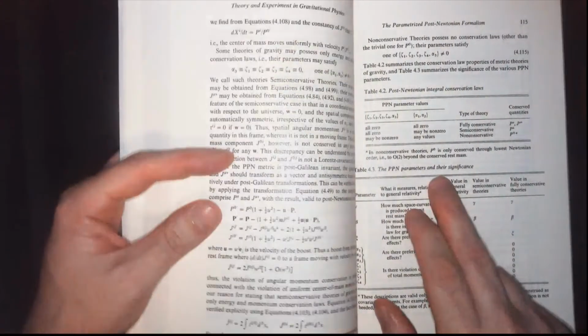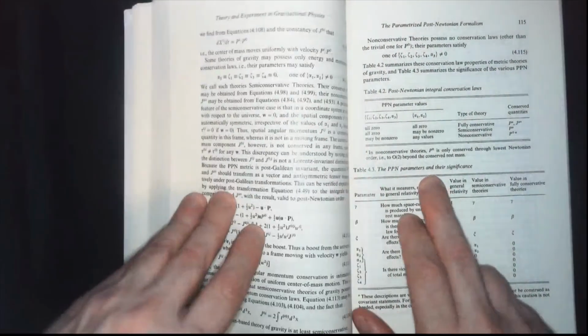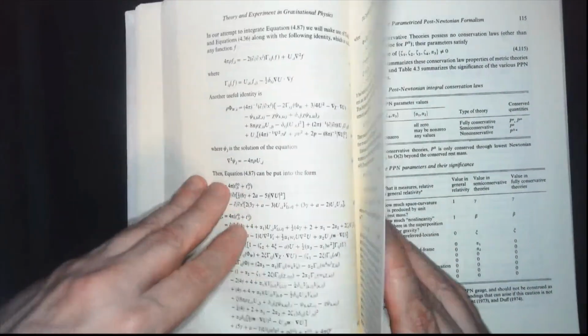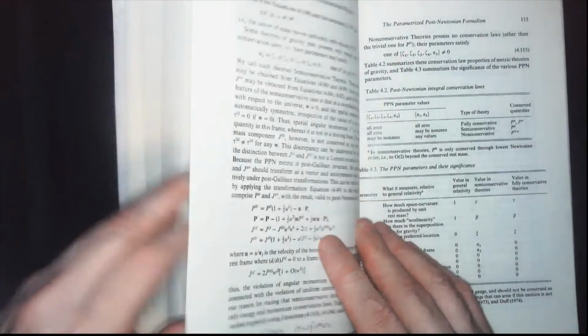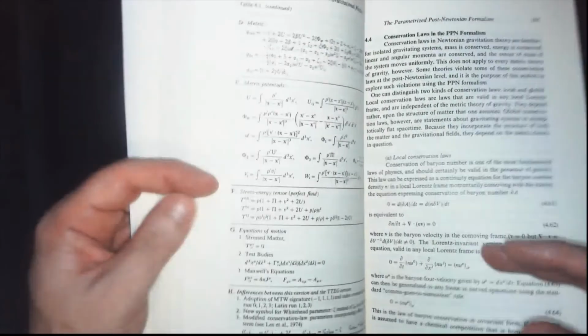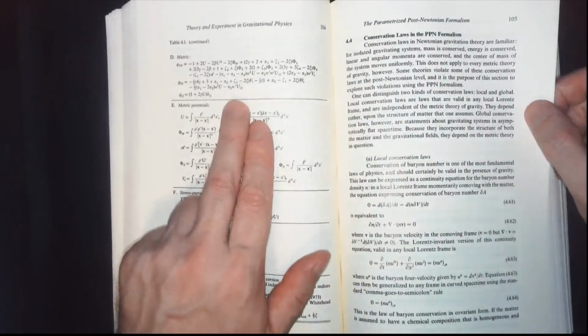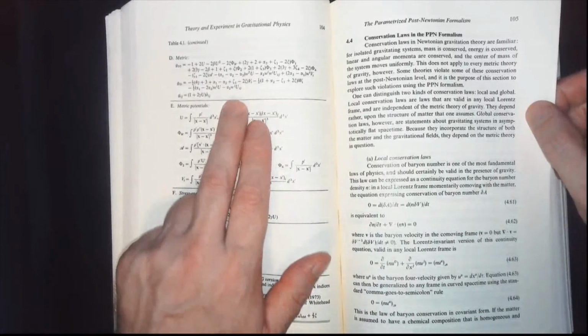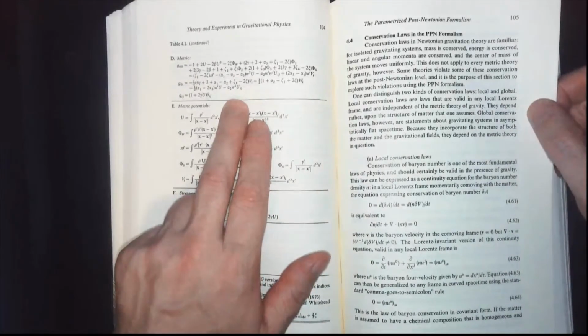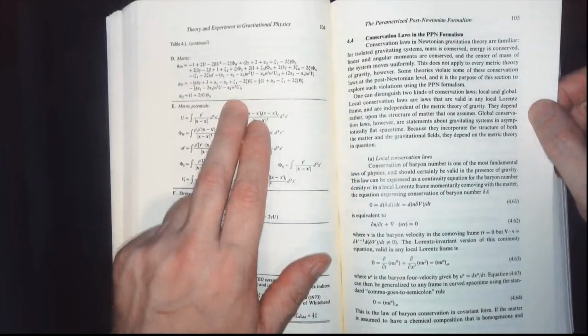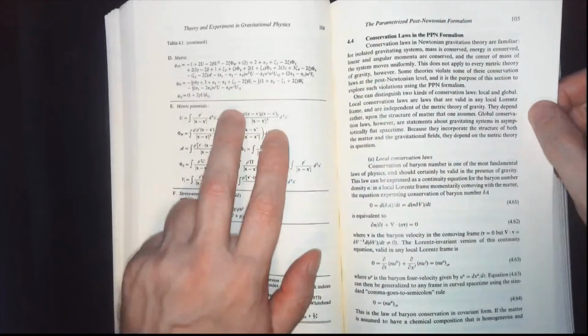What I did want to talk to you about in here is the PPN parameters. So we have this post-Newtonian framework, and it gives you a metric that looks like this. Let's just say that this is a pseudo-Schwarzschild solution, and if you've ever seen the metric for the Schwarzschild solution, you know it's a lot simpler than this. It does not include tons and tons of terms.